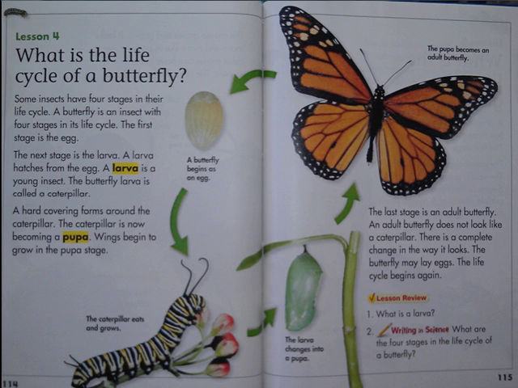Lesson 4. What is the life cycle of a butterfly? Some insects have 4 stages in their life cycle. A butterfly is an insect with 4 stages in its life cycle. The first stage is the egg. The next stage is the larva. A larva hatches from the egg. A larva is a young insect. The butterfly larva is called a caterpillar.